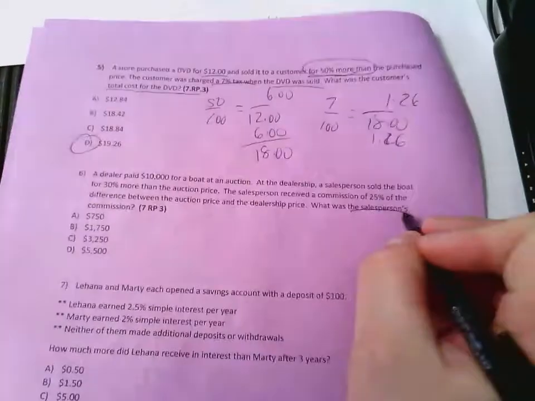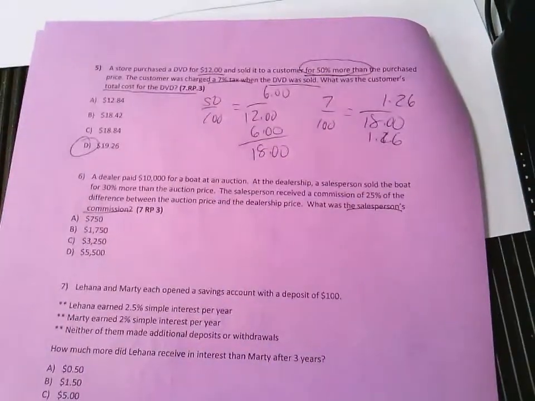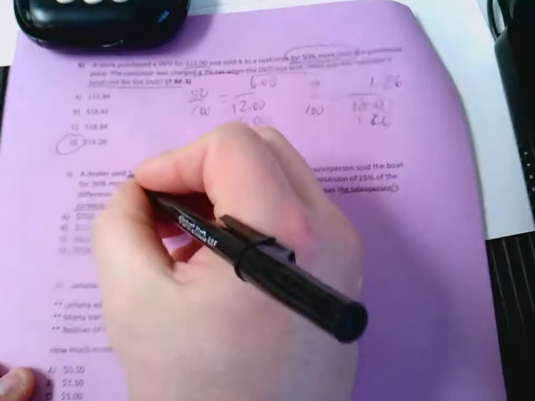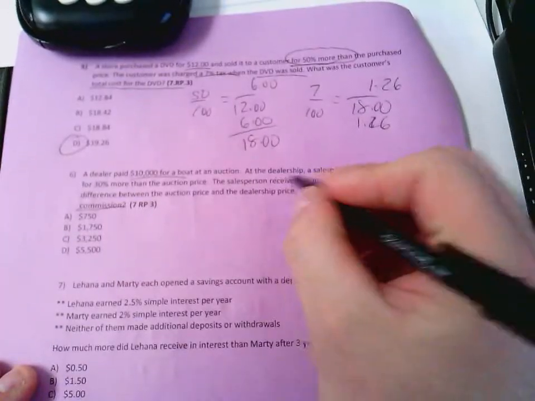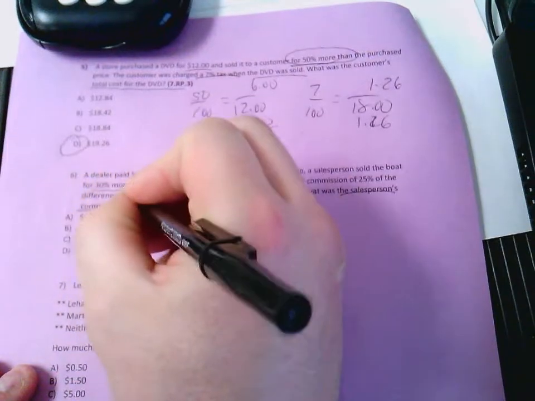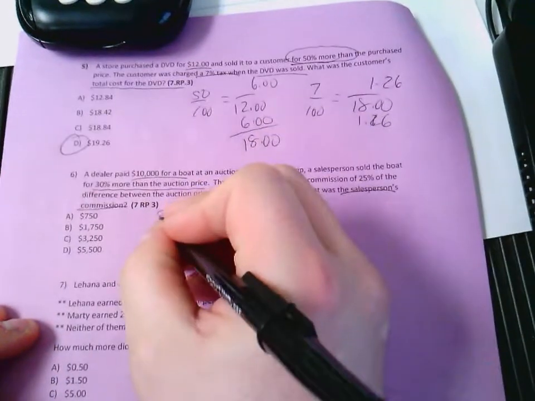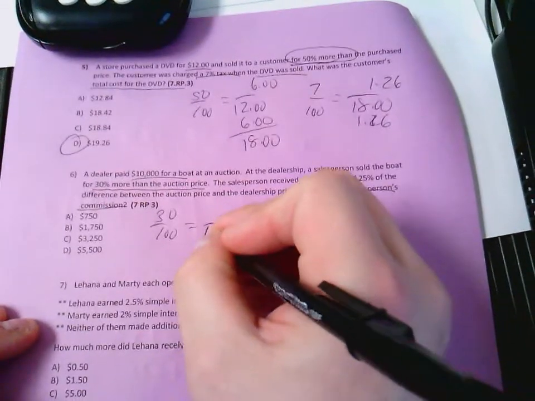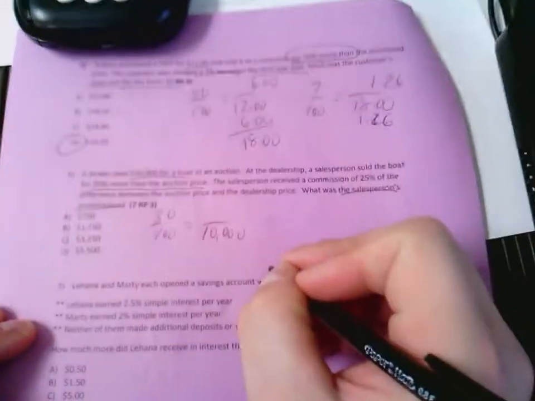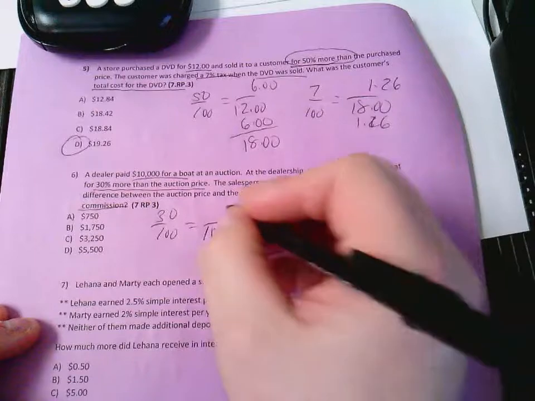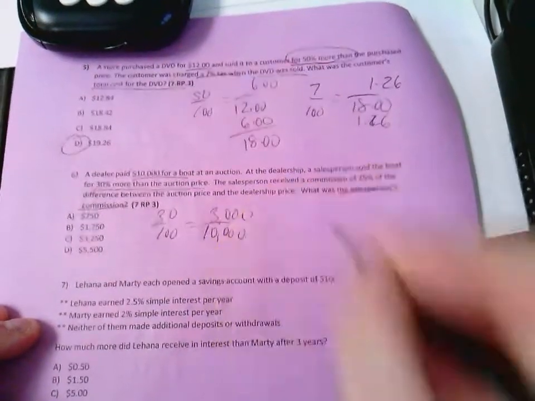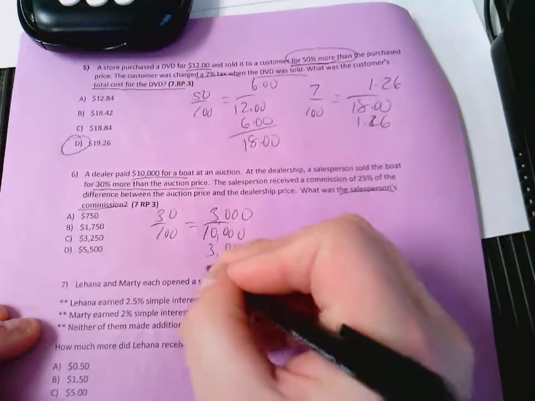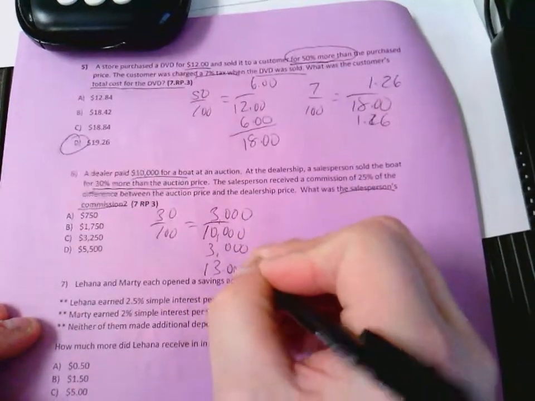Okay. Salesperson's commission. Right. So, a dealer paid $10,000 for a boat at an auction. At the dealership, a salesperson sold the boat for 30% more than the auction price. So probably where most of you are going to start is this 30% of 10,000, which is 3,000. And then most of you are going to hopefully add this to it, giving me 13,000.